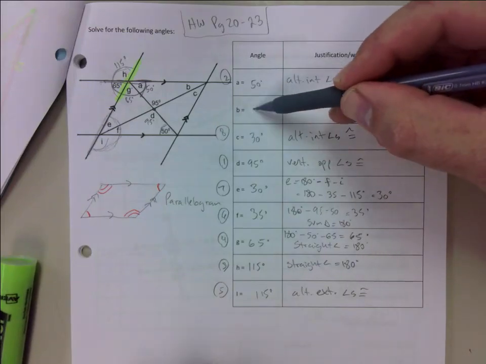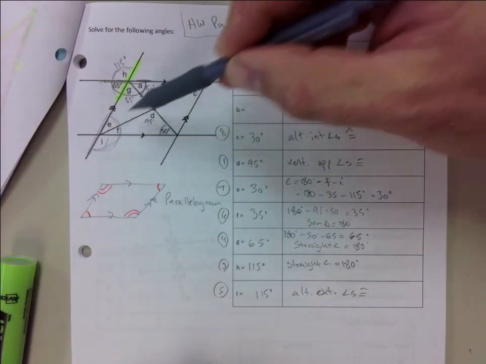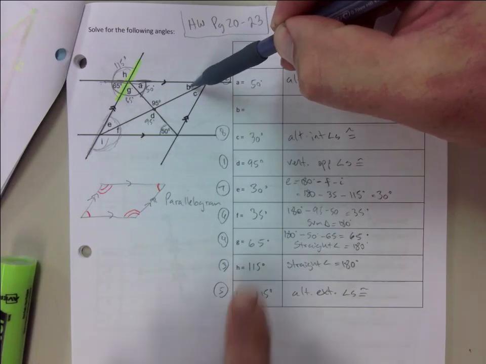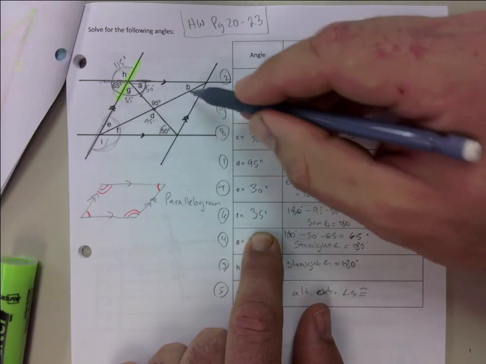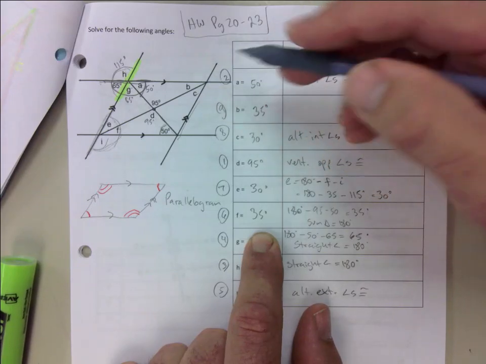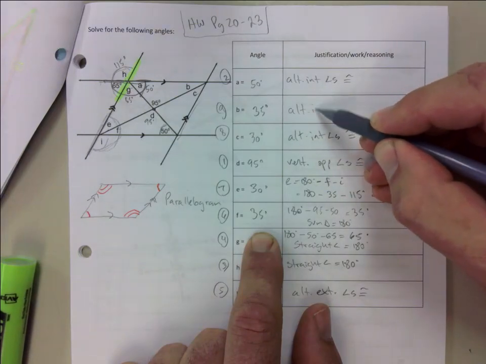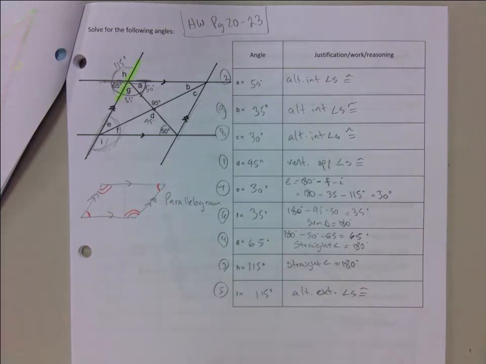And B is last but not least. I can use alternate interior with B and F, like F and B are alternate interior, so I'm going to make that 35. Why, Mr. Derrickson? Why can you do both of them? Because you have a parallelogram. Okay, then that works. And so this is alternate interior angles are congruent to each other. So that's how I filled that one in.